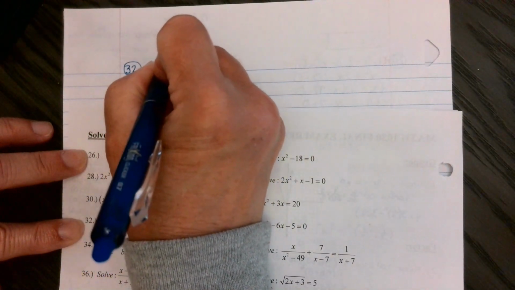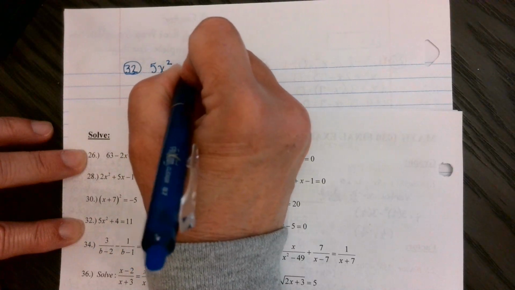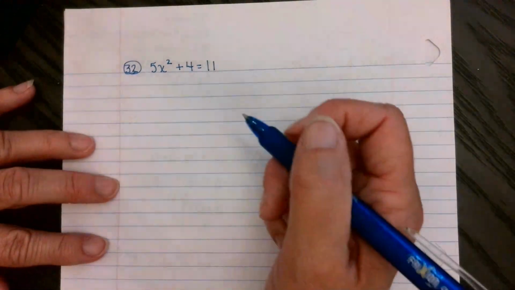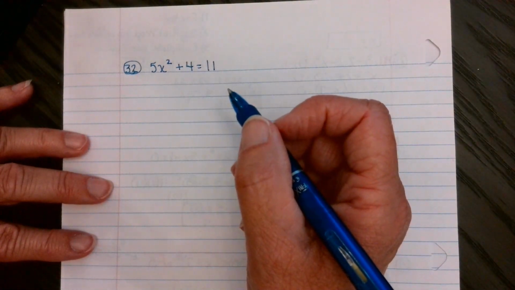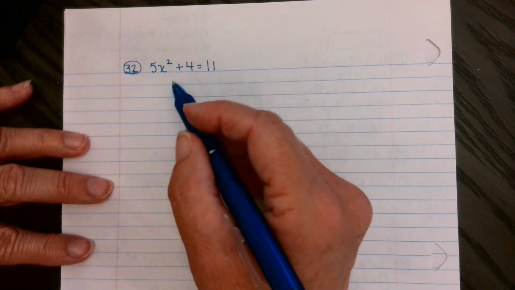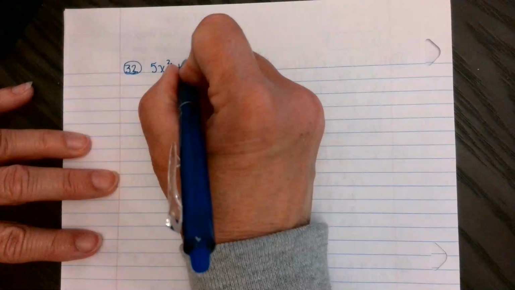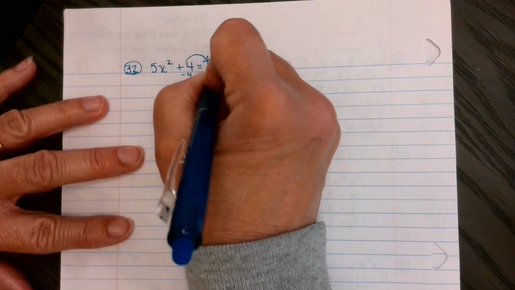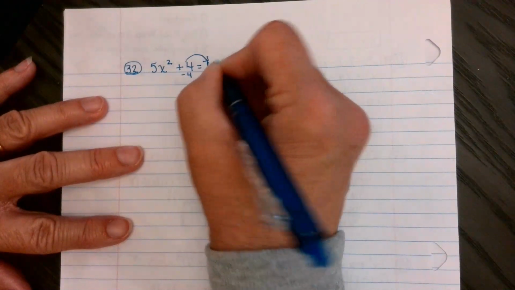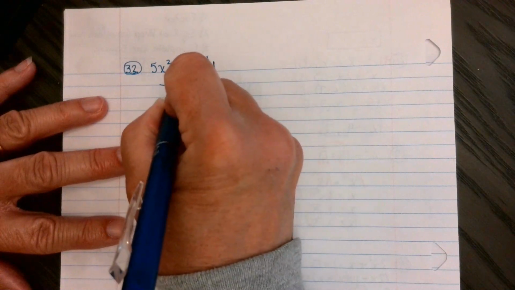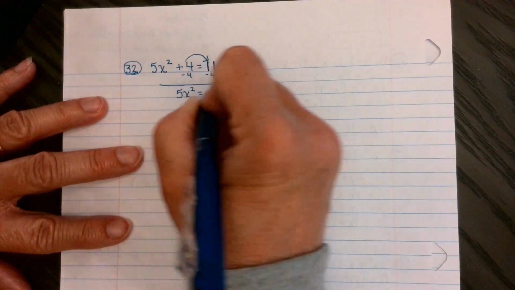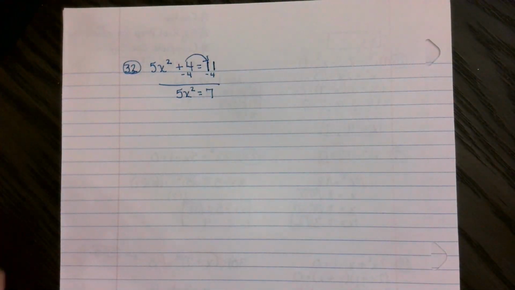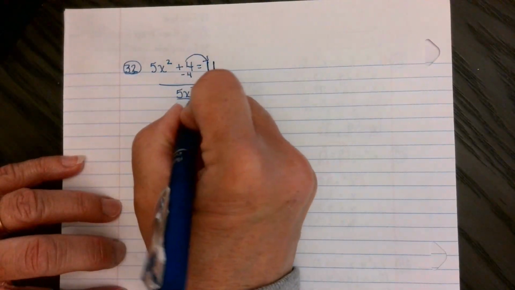Five x squared plus 4 equals 11. Well, seeing I have no middle term, I do not have the bx, it's only ax squared and our constant. Okay, we don't have that middle term. I'm going to use the square root property. So I'm going to subtract 4. This is 11. So I now have 5x squared equals 7. Now, I can't take the square root yet until I get my x squared by itself.